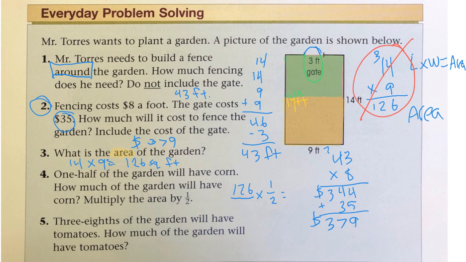And this is going to be over 1, which really is going to show us, we could cross cancel, but it's going to do the same problem. So we're going to have 126 over 2, which is 126 divided by 2, 63. So the answer to 4 is 63, and it is still square feet.